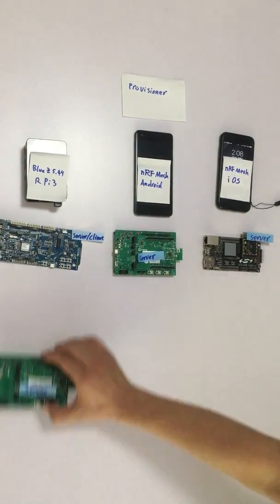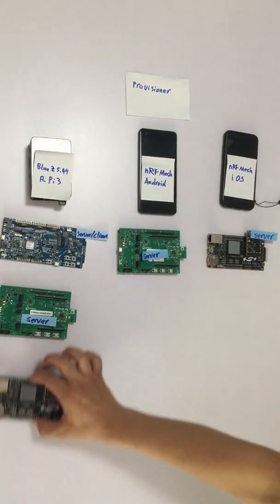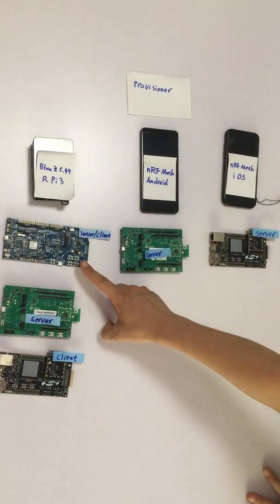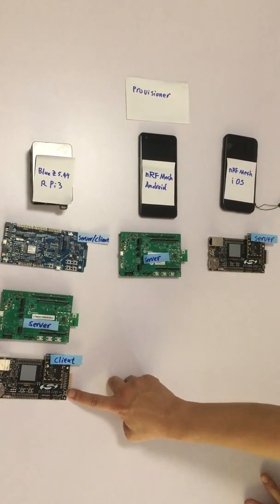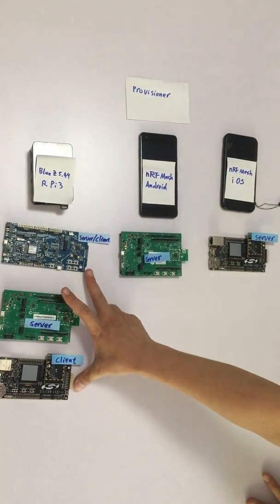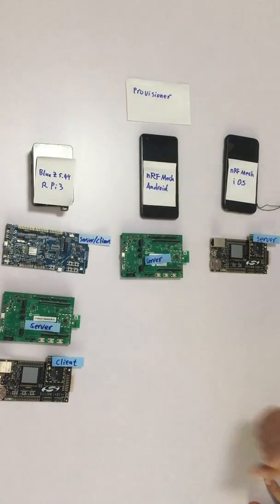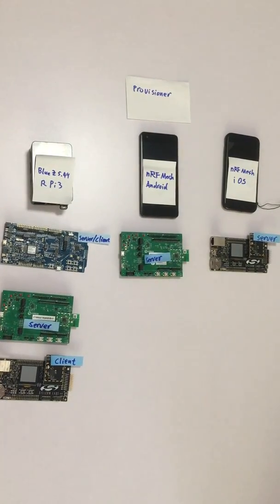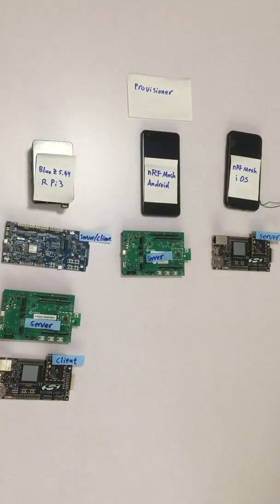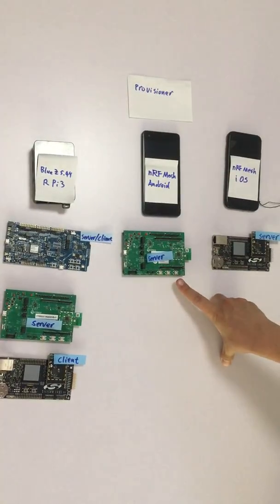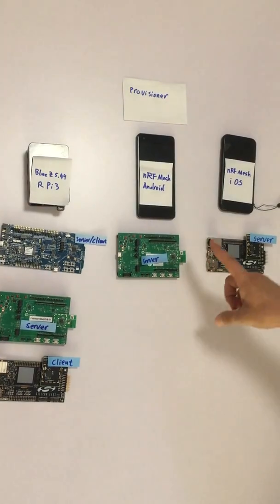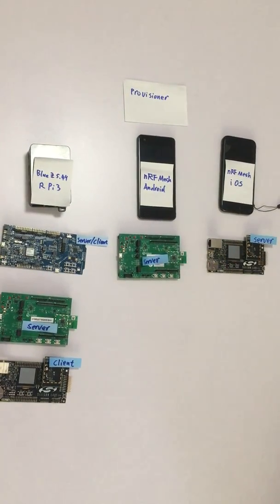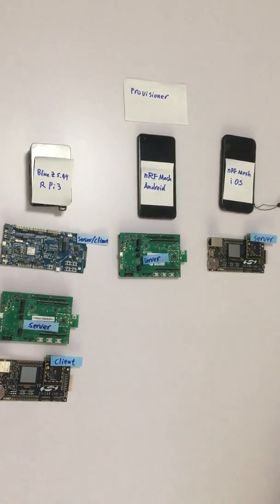You can see that BlueZ provisions Nordic, Cypress, and Silicon Labs. So all those 3 kits are provisioned by BlueZ on Raspberry Pi 3. This Silicon Labs kit is provisioned by the nRF Mesh Android app.